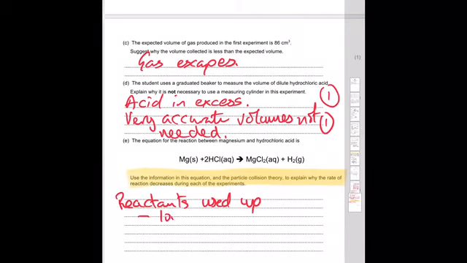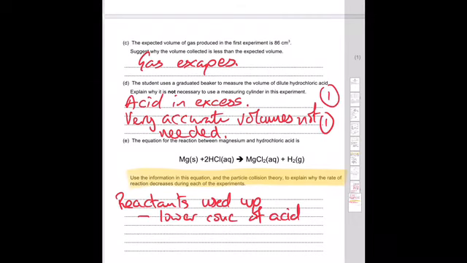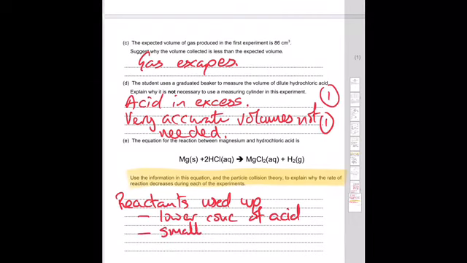That's 1 mark. Therefore, there are fewer successful collisions. Another mark. But then it's important that you include the frequency or the collisions per unit time. So the number of successful collisions per unit time, or the frequency of successful collisions, decreases. So that's why the rate drops.